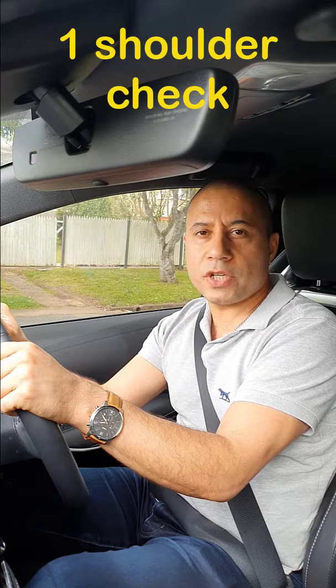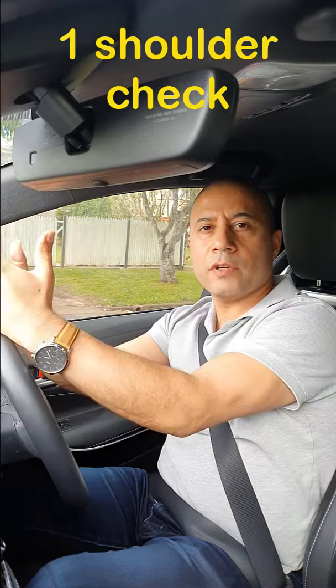And one minor mark was for failing to do a shoulder check when she was repositioning during her reverse parallel parking. When you do a reverse parallel parking, you're allowed to have one forward movement if you cannot get it right in the first place. So if you see your car, for example, is going to end up too far from the kerb, you're allowed to go forward and back again.